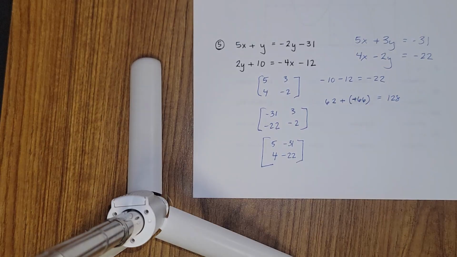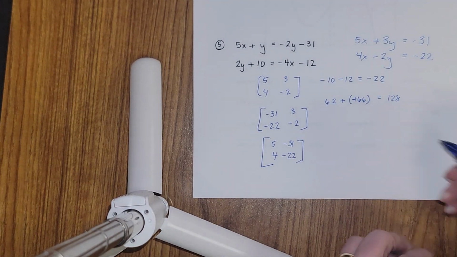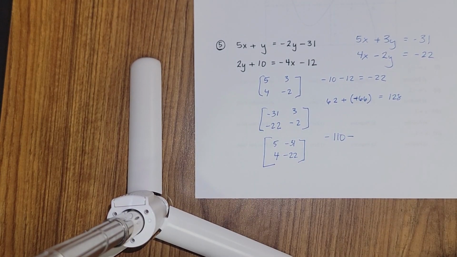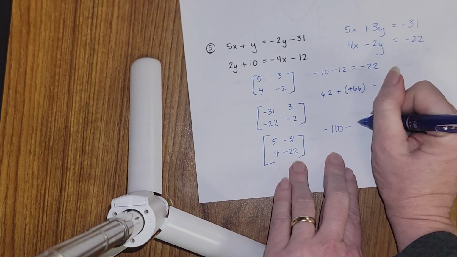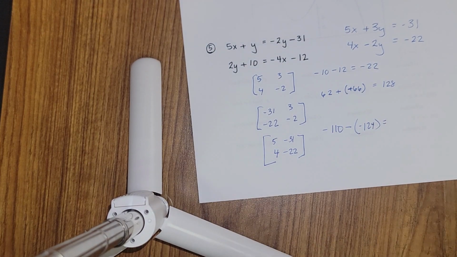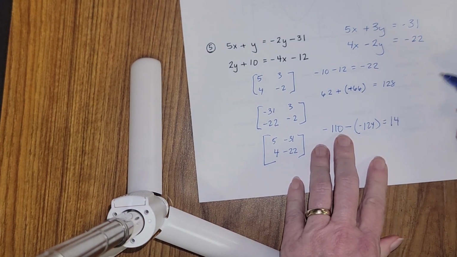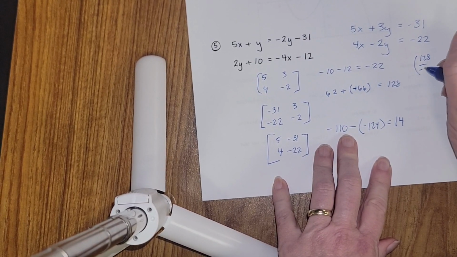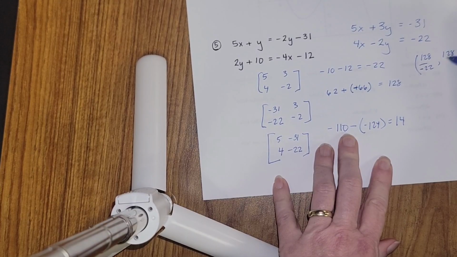So negative 110 minus negative 124. So let's see, that's negative 110 plus 124, which is 14. So it would be 128 over negative 22 and 128 over 14.